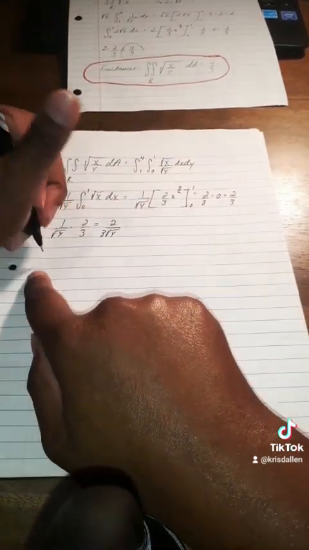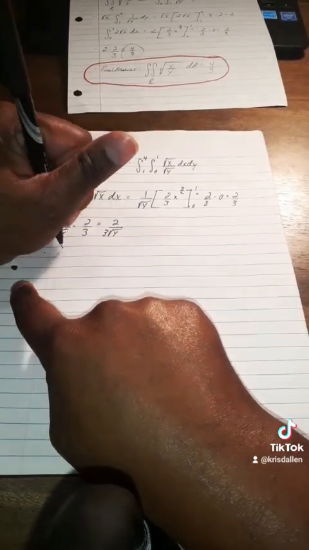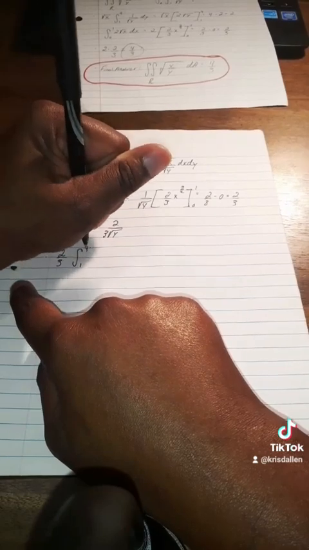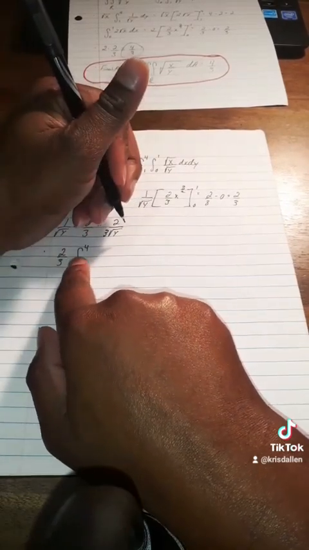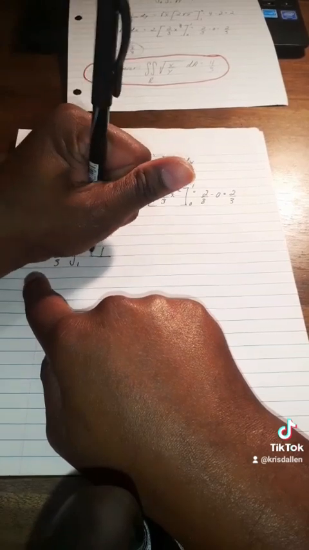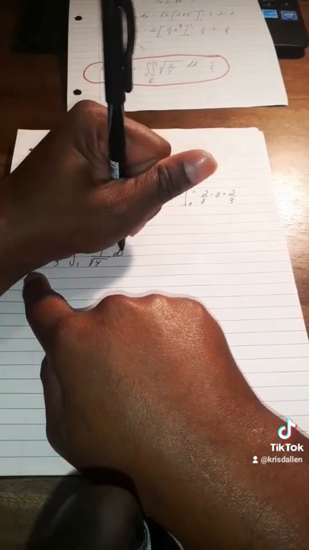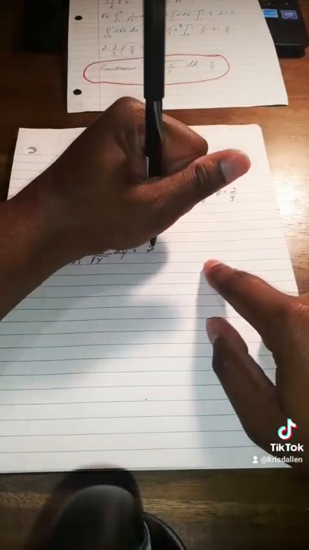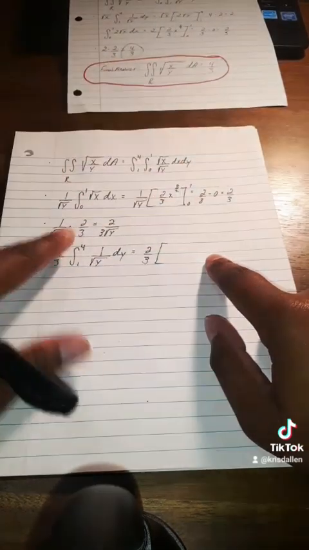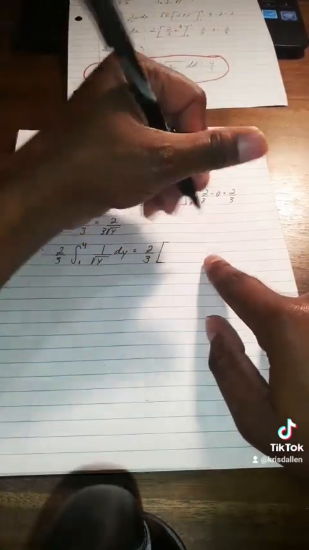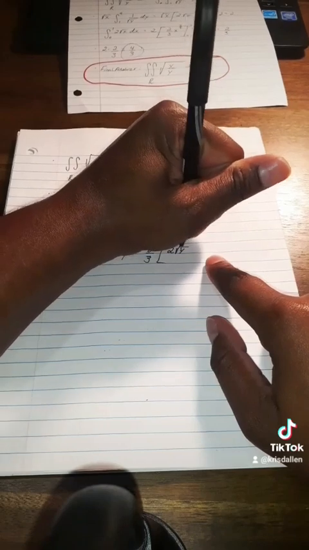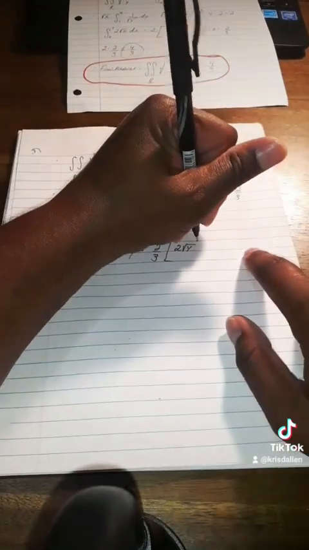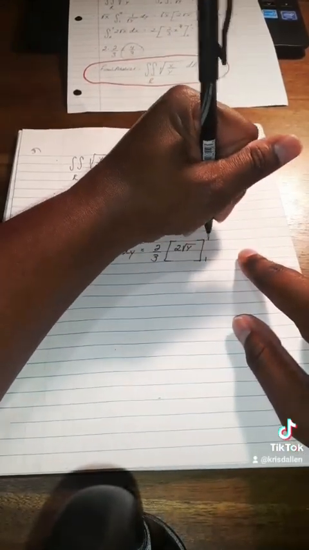Now we need to evaluate with respect to y. So 2 over 3 is a constant and can be factored out front, and this will be from 1 to 4. What we'll have on the inside, once we factor it out, is just 1 over the square root of y dy. Remember, the antiderivative of 1 over the square root of y dy is 2 times the square root of y, or 2y raised to the 1/2, because the square root of y can be written as y raised to the 1/2. And this time, it's going to be from 1 to 4.